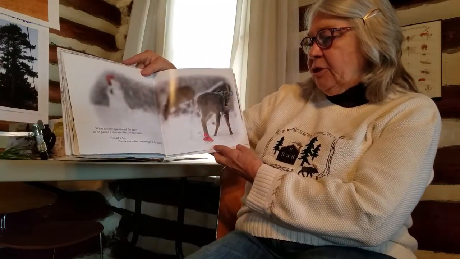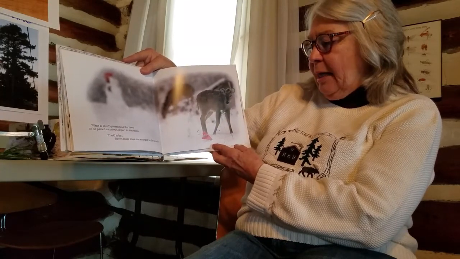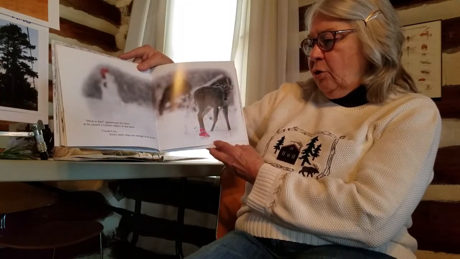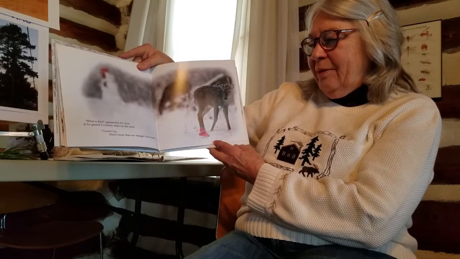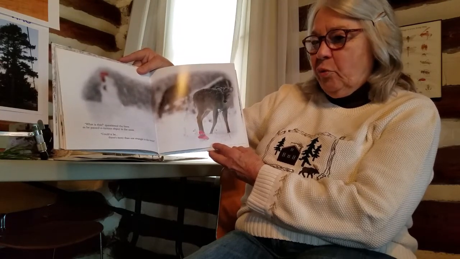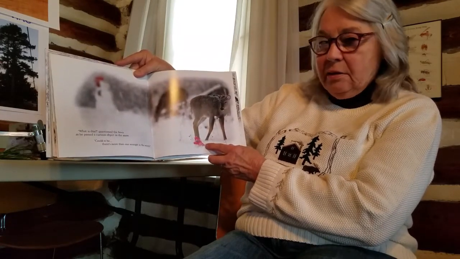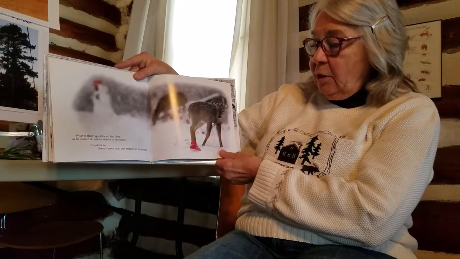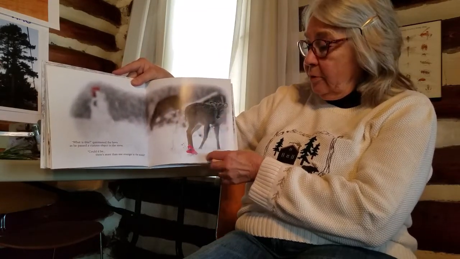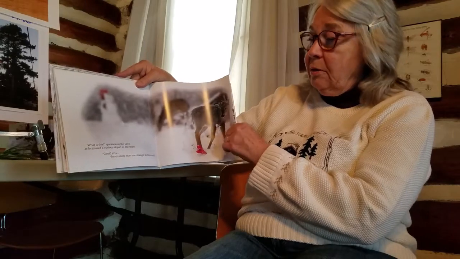What is this? Questioned the fawn as he passed a curious object in the snow. Could it be there's more than one stranger in the woods? See what he sees here? What is that? Looks like a mitten, right? So who else might be in the woods?